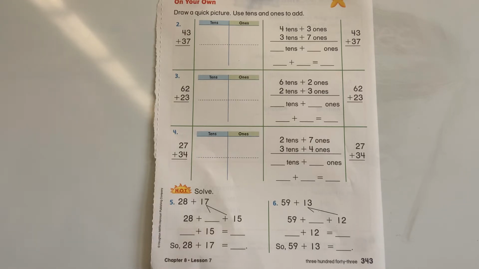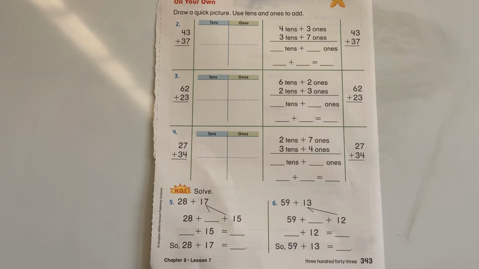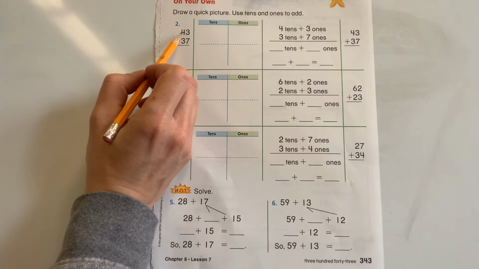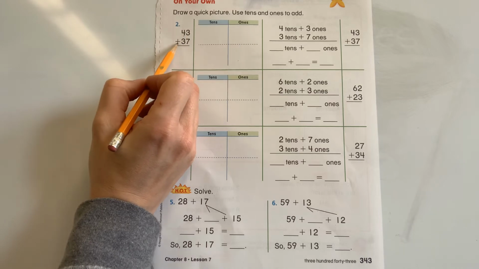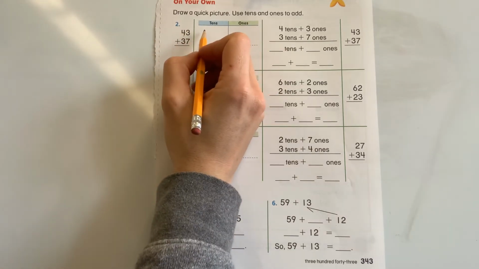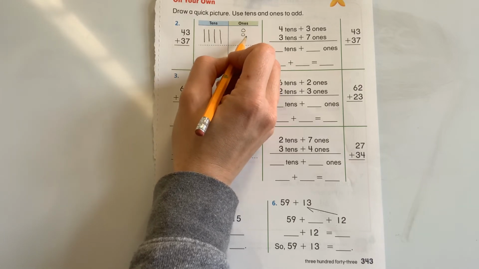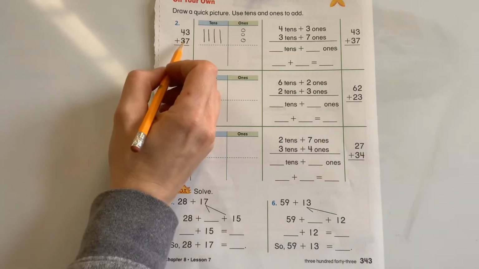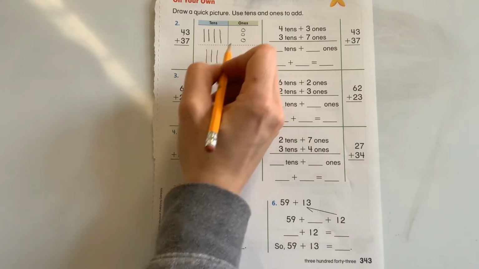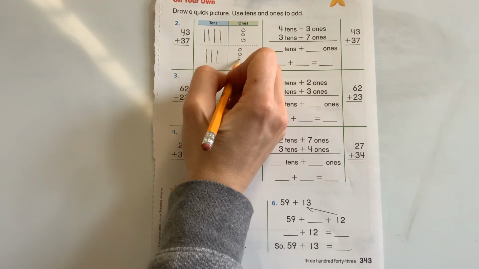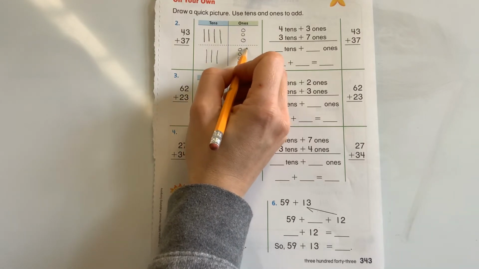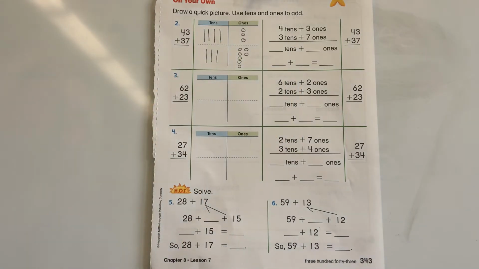Friends, if you can do this all on your own and you don't want to do it with teacher, have your parents just fast forward through the lesson. If you want to do it with teacher, then let's do it together. Number 2, let's read it together. 43 plus 37. Let's model 43 at the top. 10, 20, 30, 40, 41, 42, 43. Now let's model 37. 10, 20, 30, 31, 32, 33, 34, 35, 36, 37.